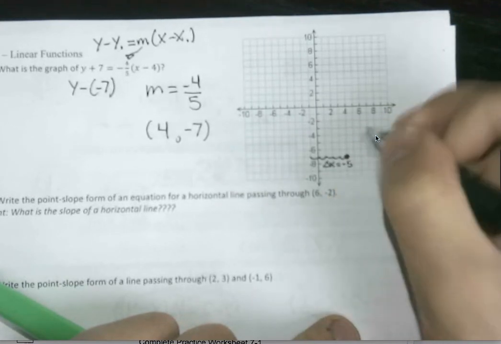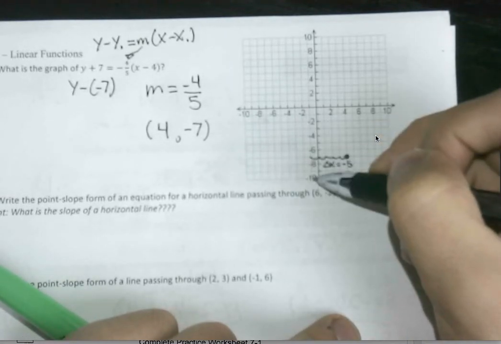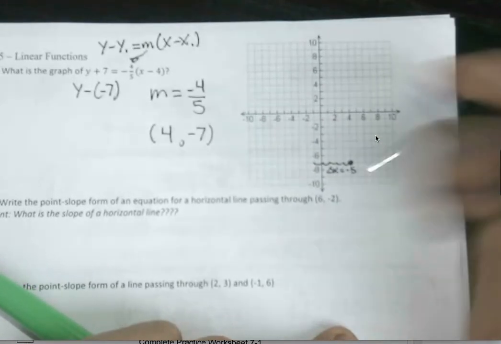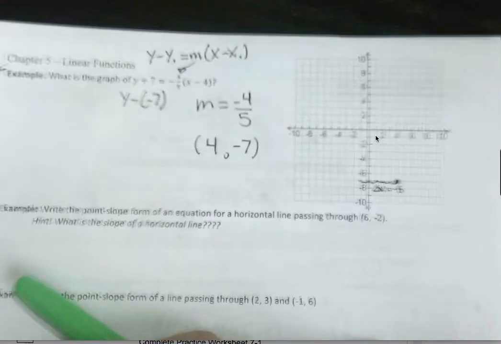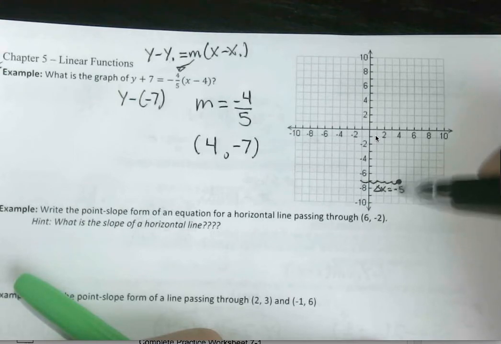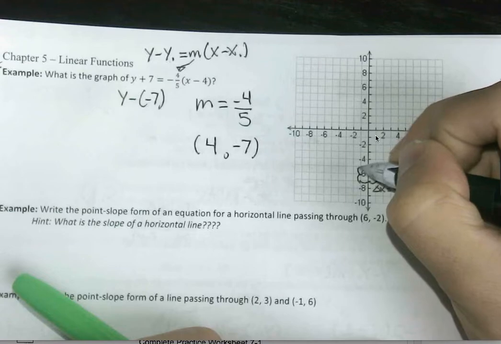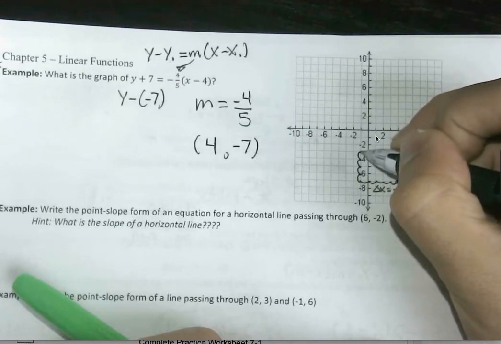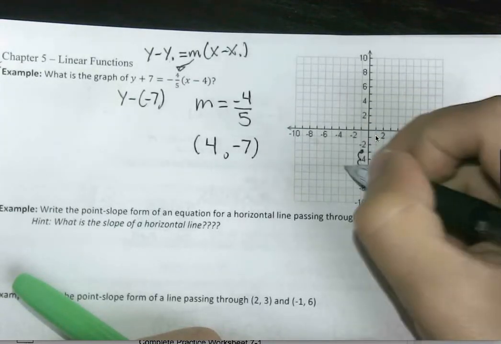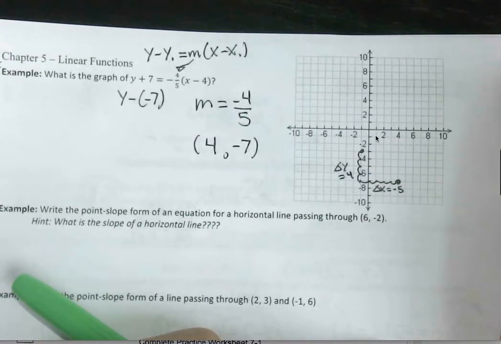So if our change in x was -5, should we go up 4 units or down 4 units? You should be saying go up 4 units, because you actually already used the negative sign. You already used that up. So let's go up 4. 1, 2, 3, 4. So our change in y was 4.